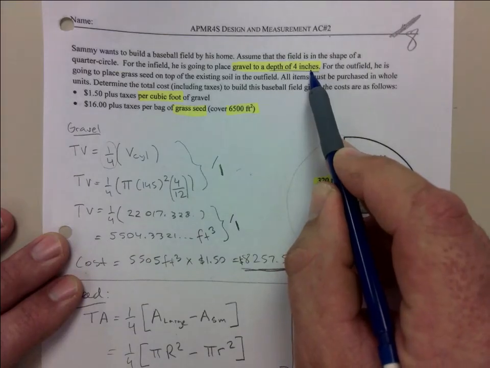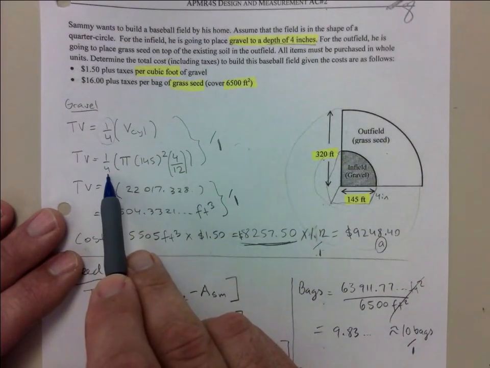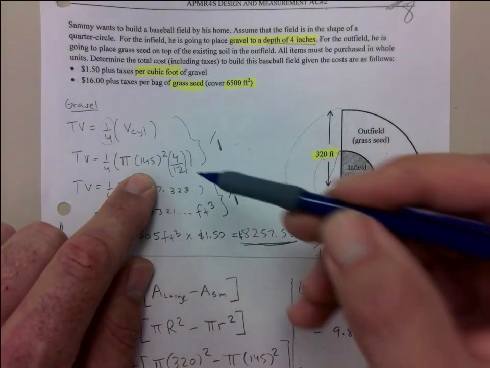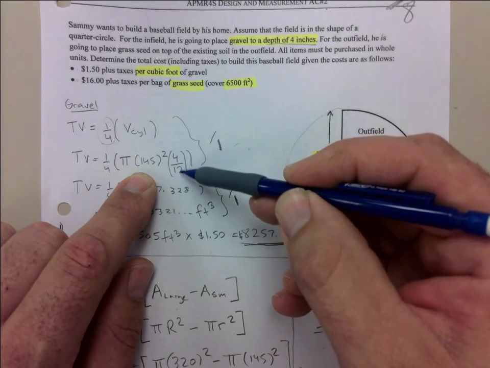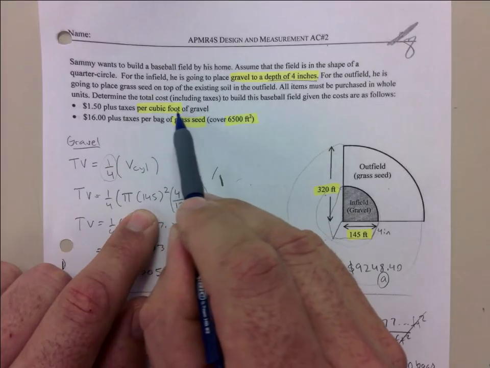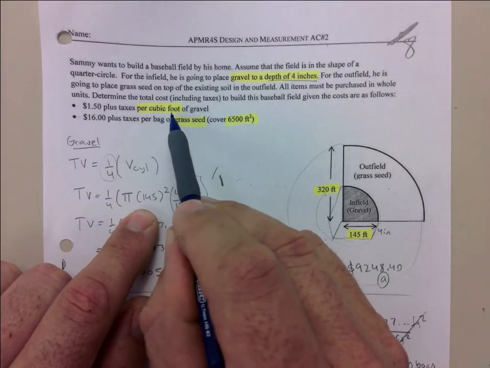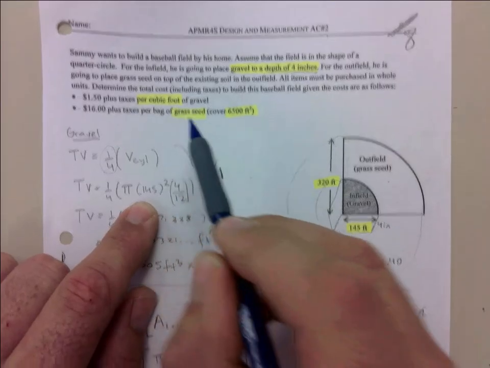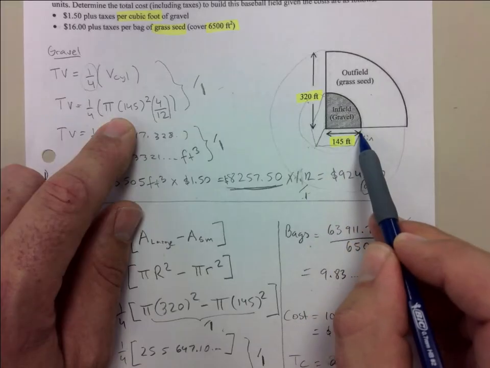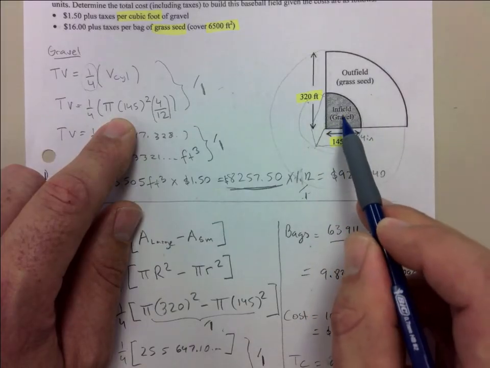So now I'm thinking cylinder. So I'm going to go quarter pi r squared h. And remember, h is in inches. I need to have that in feet because it's telling me that gravel is sold in cubic feet, right? And bags of cubic foot. So this is already the radius, okay? So the radius is 145 for that infield.